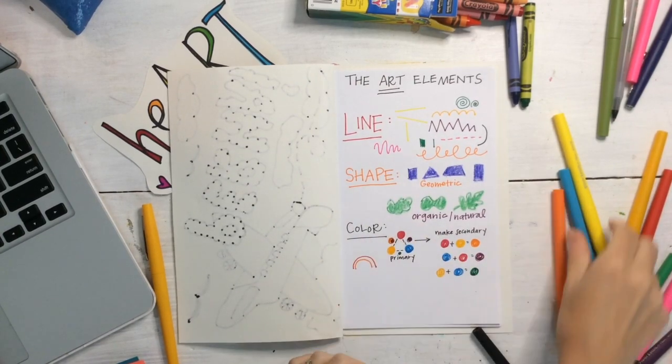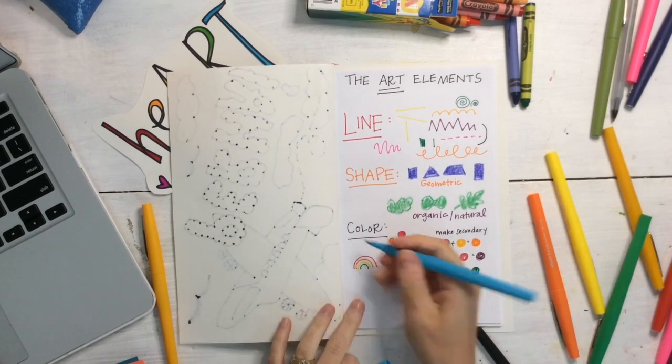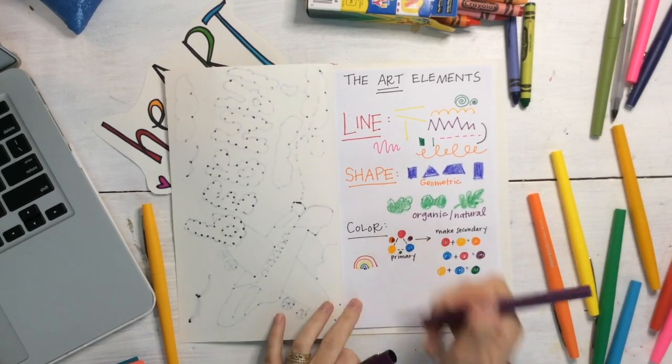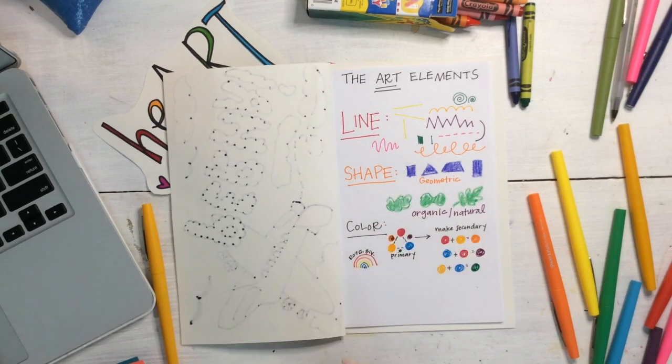Some people also remember Roy G. Biv as a way to remember the color order. So I'm going to draw a little rainbow in my sketchbook to remind me of Roy G. Biv.